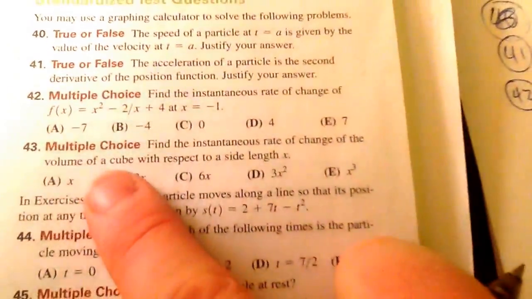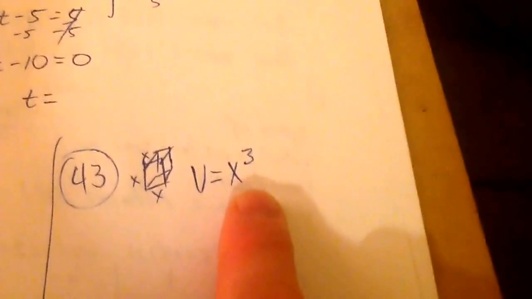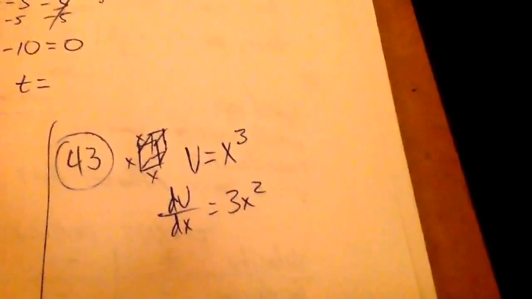So find the instantaneous rate of change of the volume. Oh, so do the derivative of this function with respect to the side length x. So dV/dx is just 3x squared. And that's your answer, D.